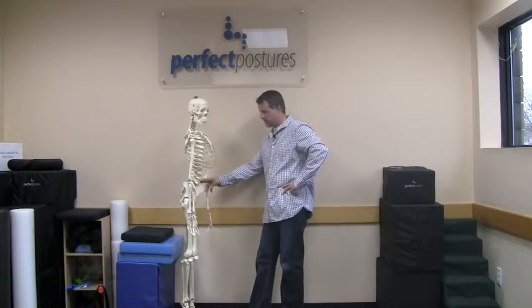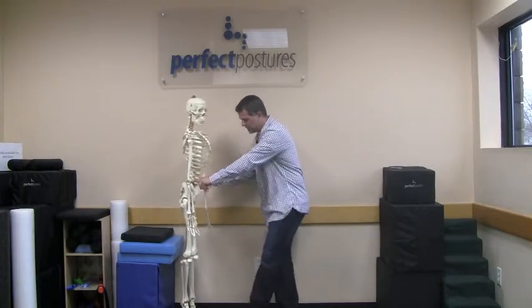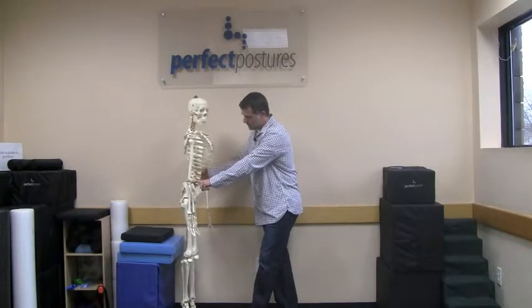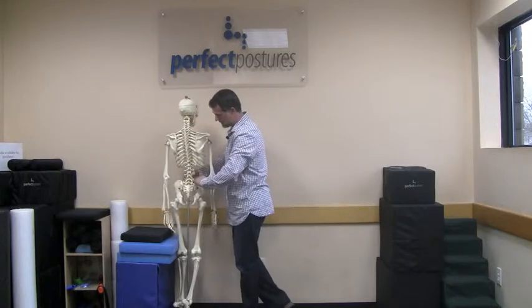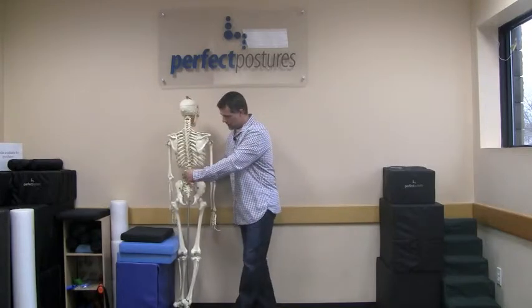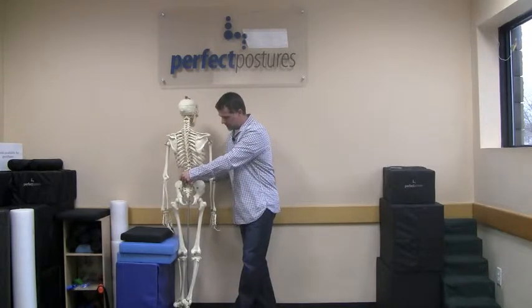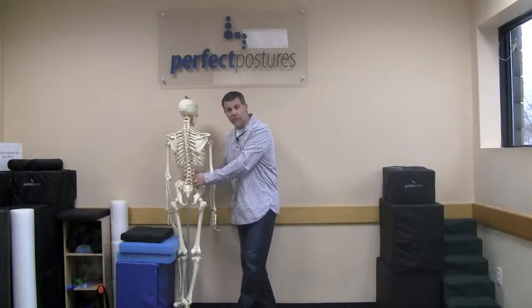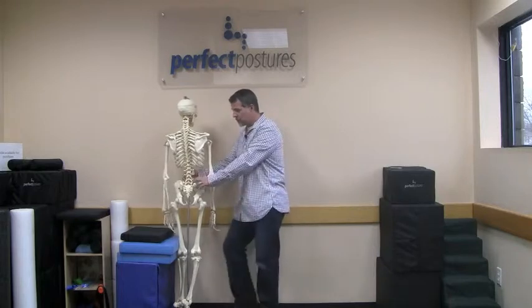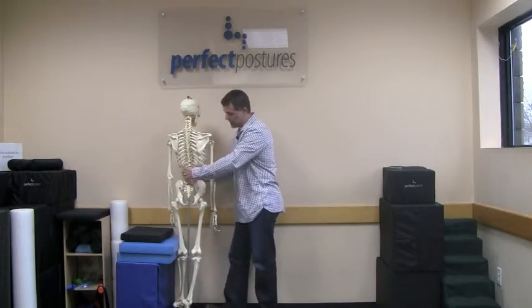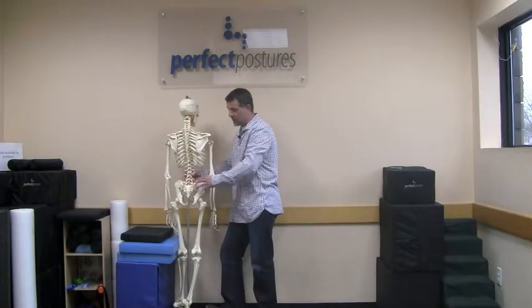Now, what's important about the elevation, let's say this person is elevated on their left side. Well, if you were to look at the back view here, and this side's higher than this side, what's going to happen is there's going to be more compression through the low back here, but there's also going to be more opening up on this side. Or what a person may do to compensate for that compression here, they may lean over.